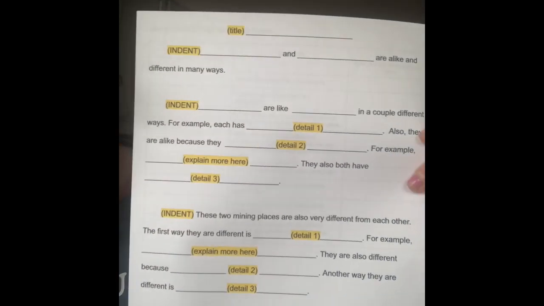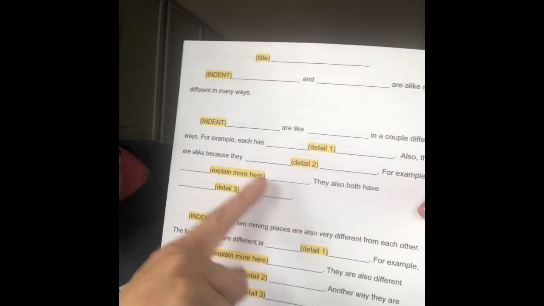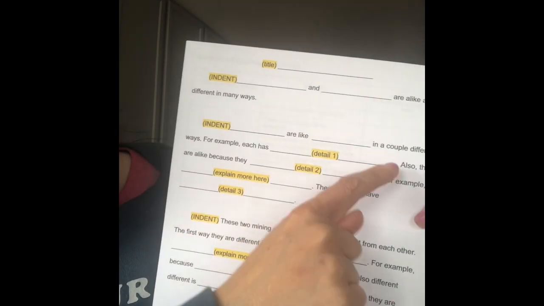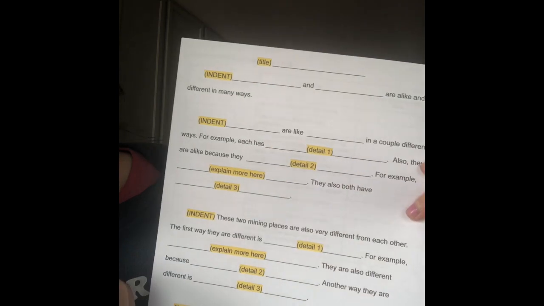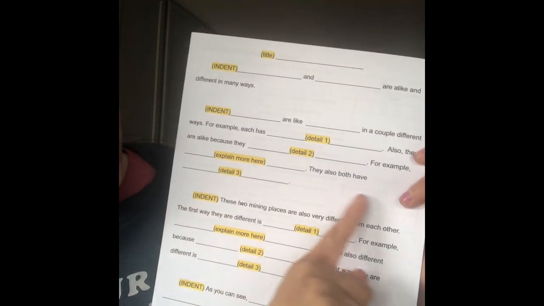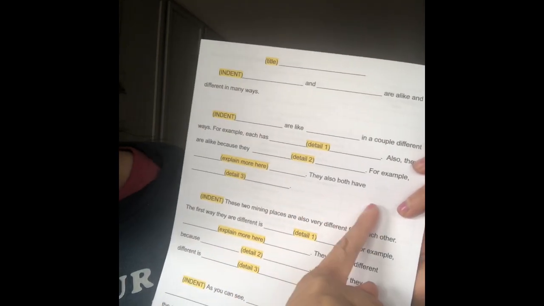Now remember, this is just a template, you guys. So if you wanted to explain maybe detail 1 more, then you would just add a sentence after that and explain that detail more. If you would rather explain detail 3 more, well then your next sentence would be your explanation sentence here. So this is just a guide for you guys, all right? It is not what you have to do. If you have your own ideas, you're like, I'm ready to go, I got this, great, go for it. But if you need a little bit of help, this is probably your best resource.